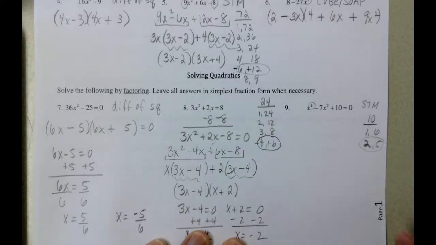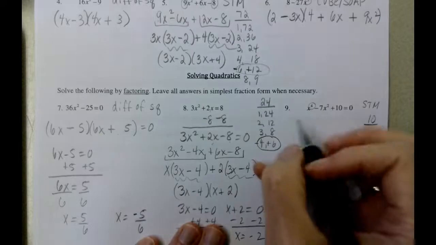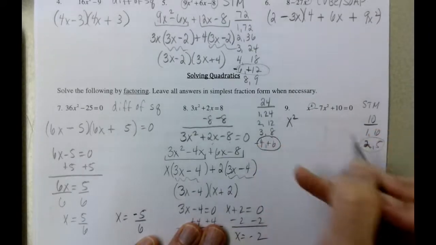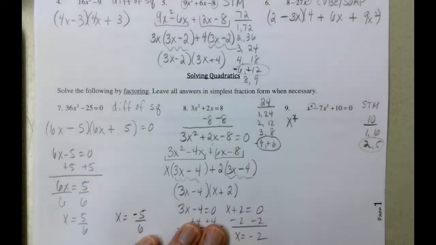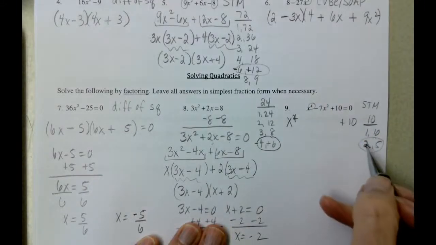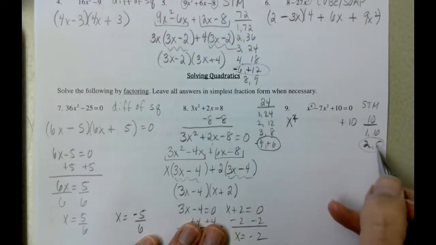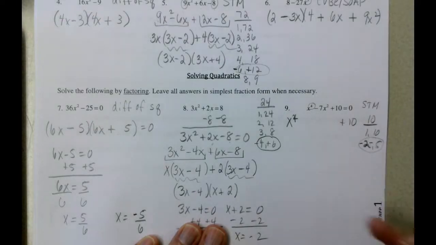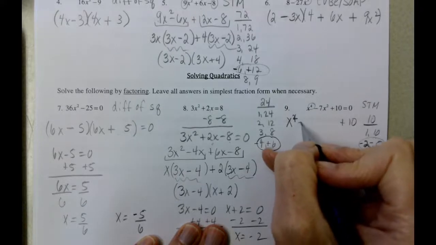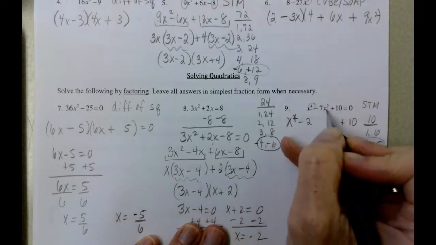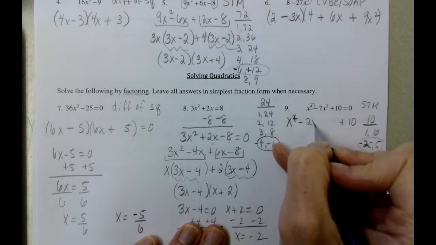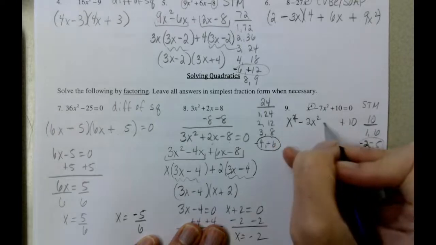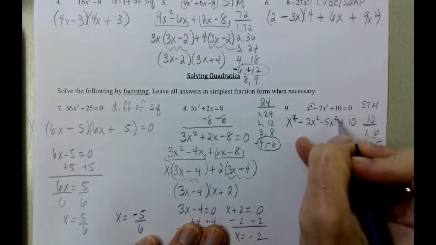But what I want to stress to you here is that when we write down our x to the 4th and our 10, when we put these back in, we need negative 2 and negative 5 will give us negative 7, but it's going to be negative 2x squared, because that's what the middle is, minus 5x squared.